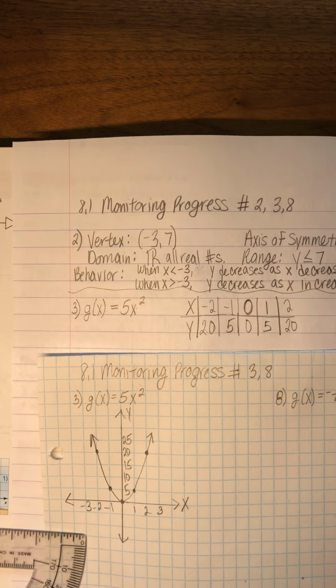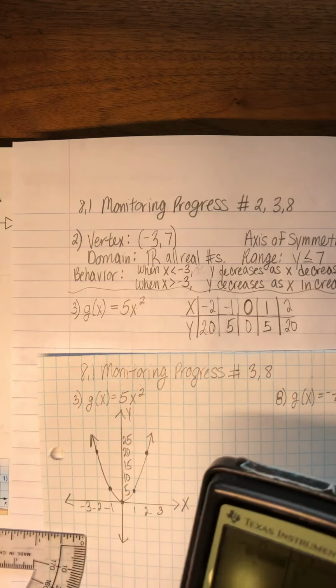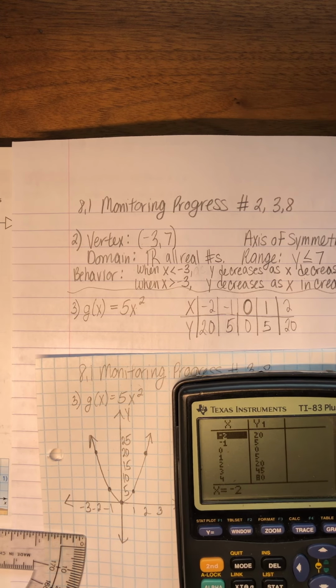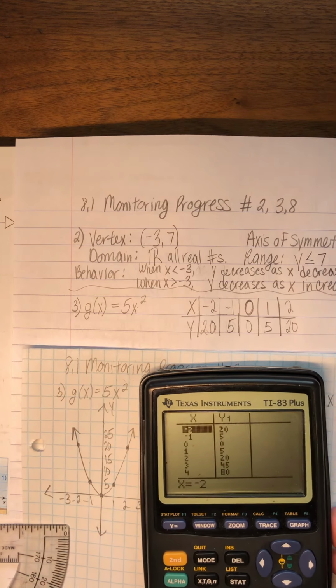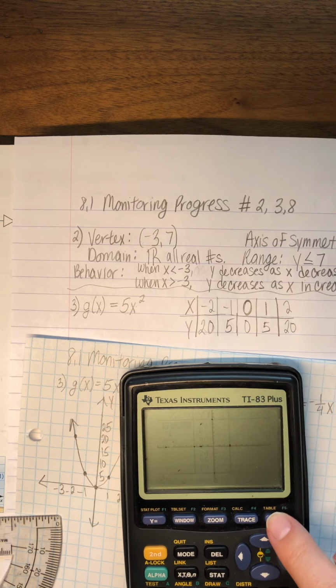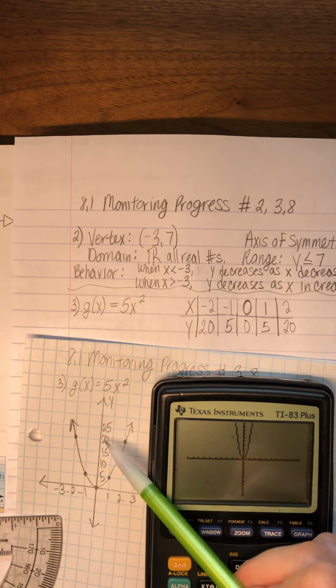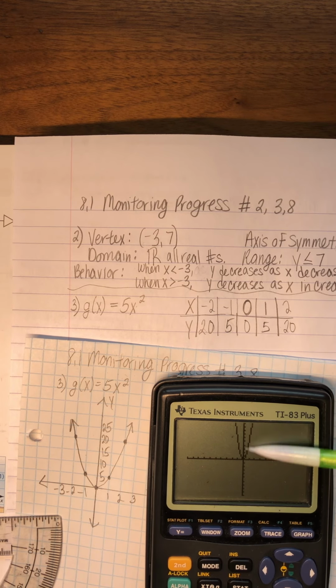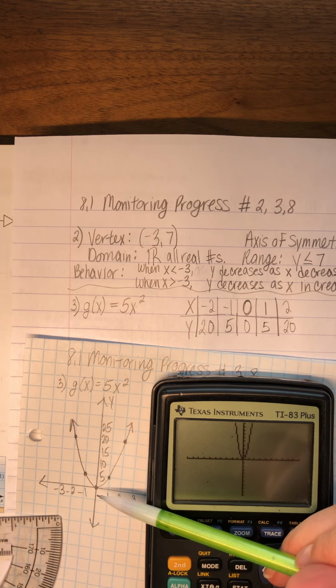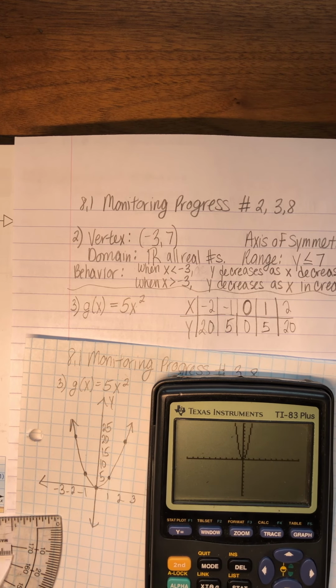Okay, let's check this graph in our graphing calculator. So go back to your graphing calculator. We should still have the table pulled up here, and all you have to do now is hit graph. And just keep in mind that in our graph, our y's went by 5s. This graph, the y's go by 1s, so it's a little bit more elongated, but it definitely does look like this. So I know that I got this correct.